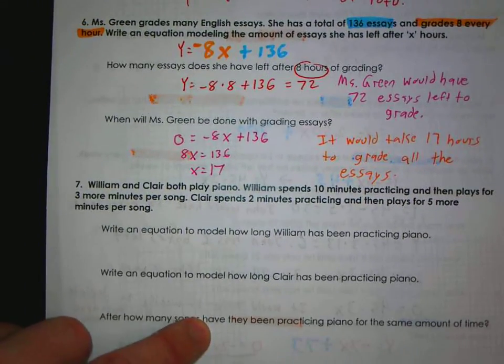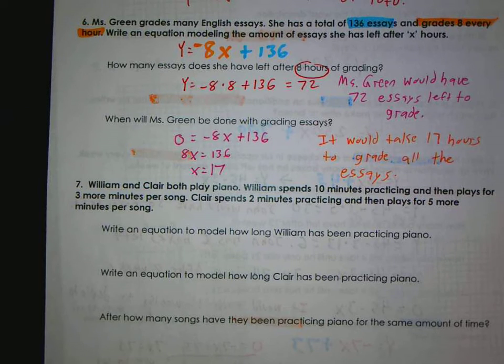Next example. William and Claire both play piano. So I'm reading about two different people. Probably we're going to have two different equations. William spends 10 minutes practicing and then plays for 3 more minutes per song. Claire spends 2 minutes practicing and then plays for 5 more minutes per song.